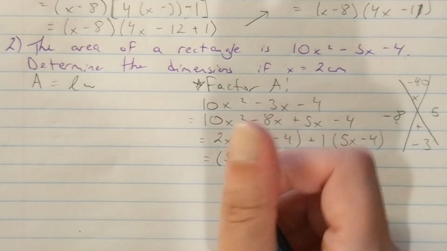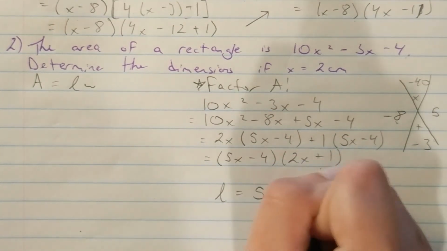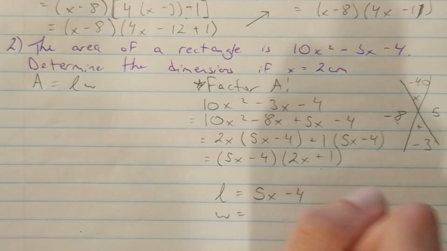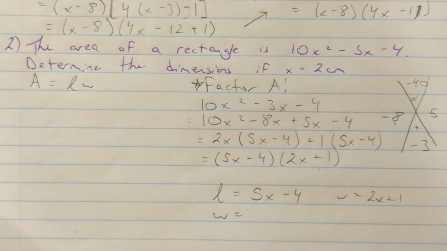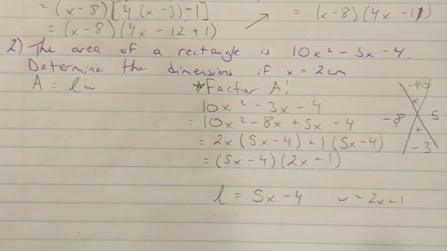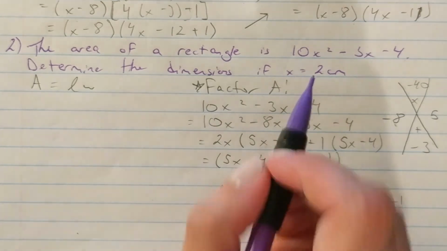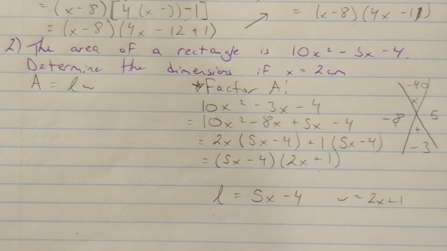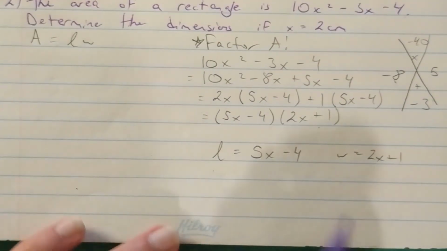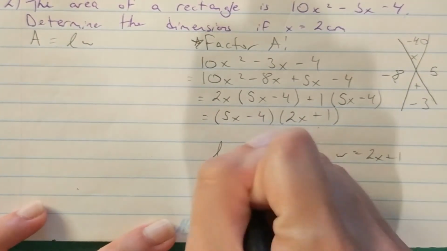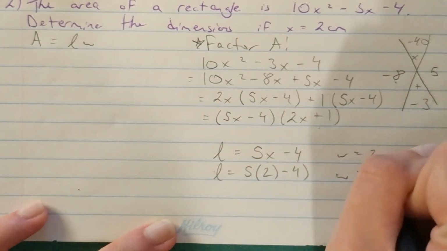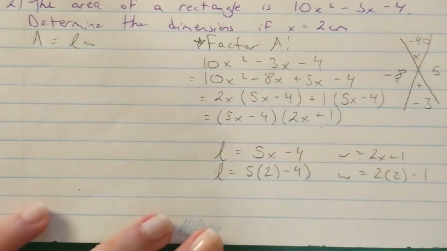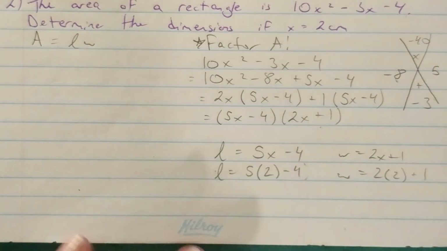So let's say that my length is equal to 5x minus 4, and my width, actually I'm going to write width over here, is 2x plus 1. Well, we were told in the question that x is equal to 2 centimeters. So let's find our actual length and our actual width. I'm going to substitute 2 for x for both my length and my width. I can then go ahead and calculate.